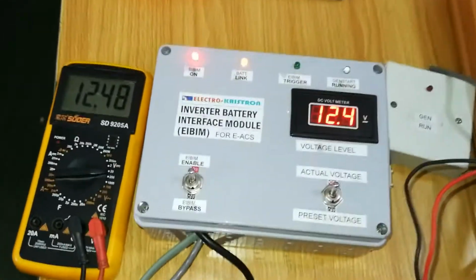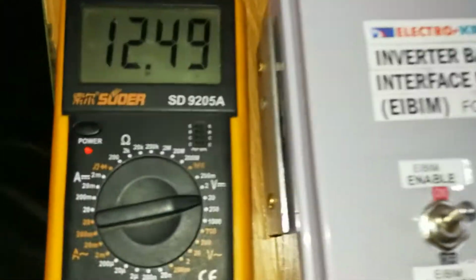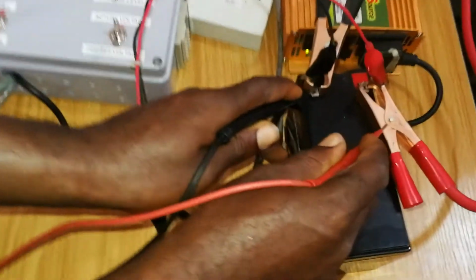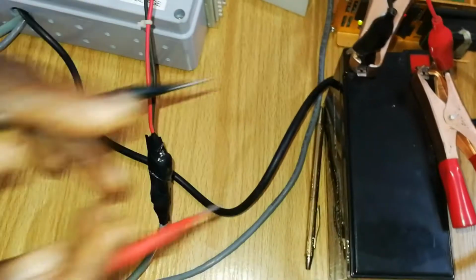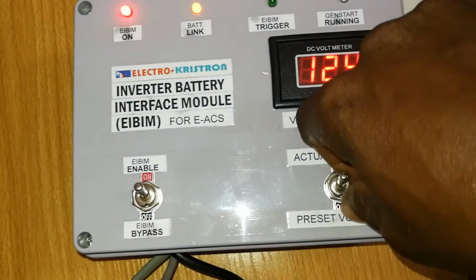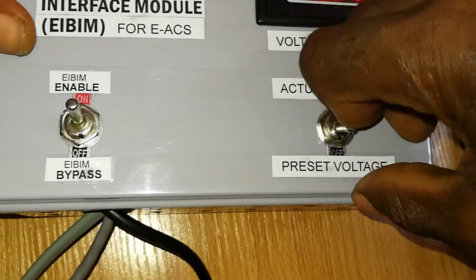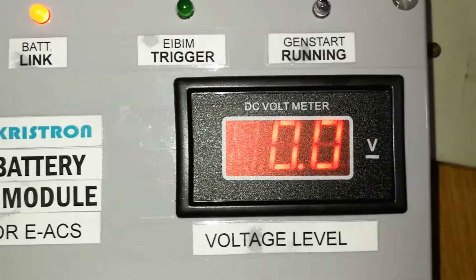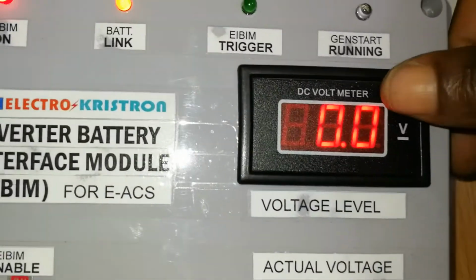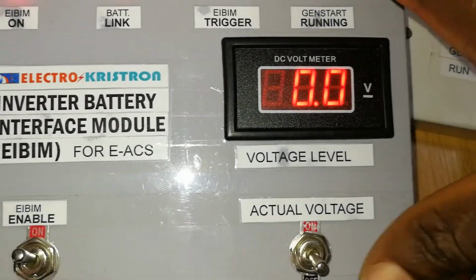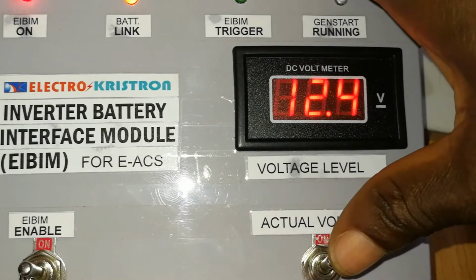You can see 12.4 on this side, 12.49, and then this is also showing 12.4, which tells you that that is the value of voltage on the battery. Thank you. Now we move forward to checking our preset voltage by switching this to preset mode. Preset. Now you have 0. By now you should have seen that the meter is multi-purpose. It's serving both the actual voltage and the preset voltage. If I put it back on actual, it goes back to 12.4.